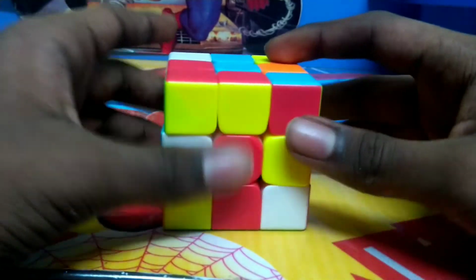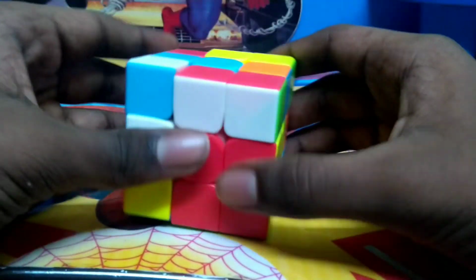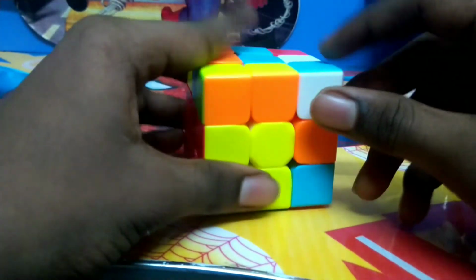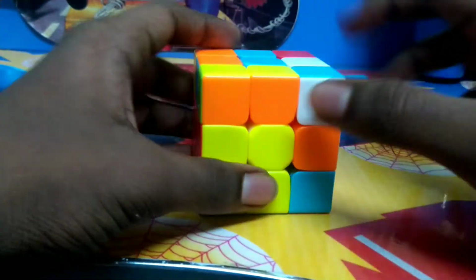And now let's insert it. And now luckily we have another pair formed. So let's insert it into its respective place. And now we have another pair formed.